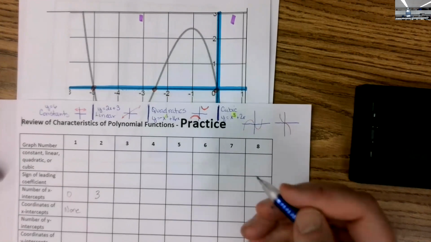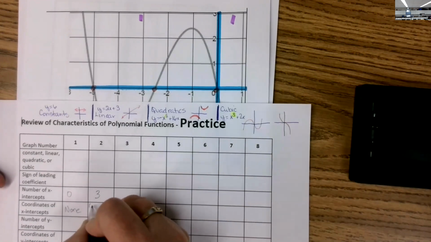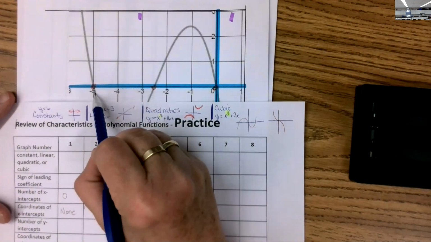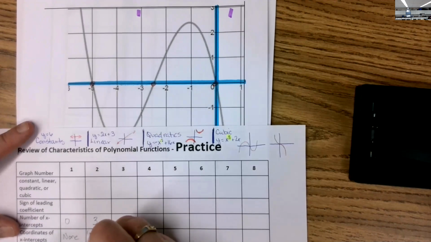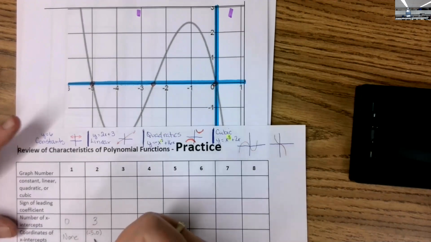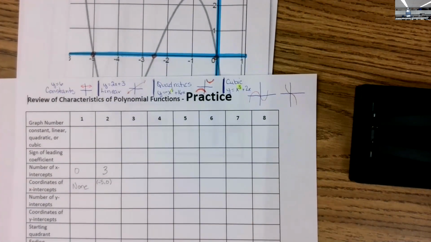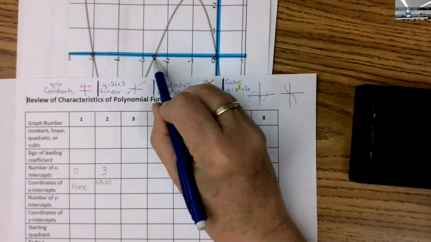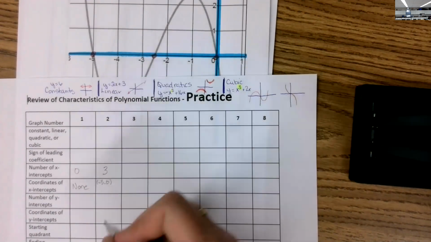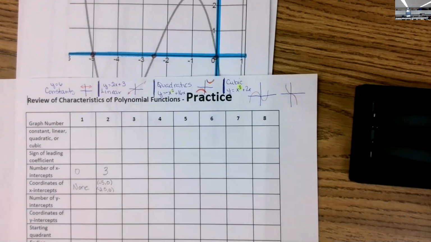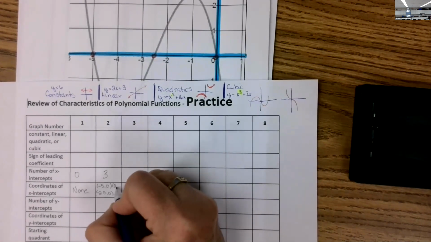And then I need to write the coordinates of them. Now, careful. So the coordinate of this one is -5 and 0. I am very, very fussy. If you're going to write me an intercept, it needs to be written as a point. Now this one, I don't know, -2.5 and 0, and 0 and 0.